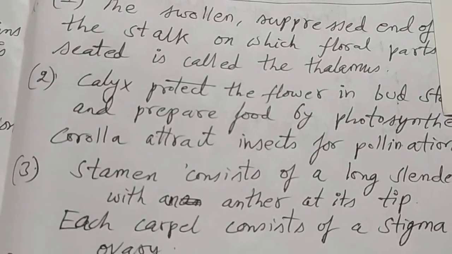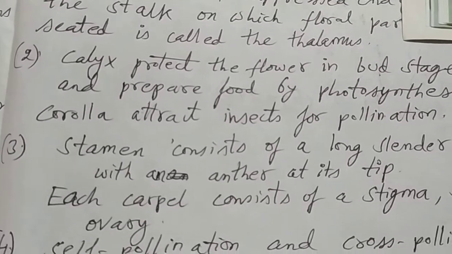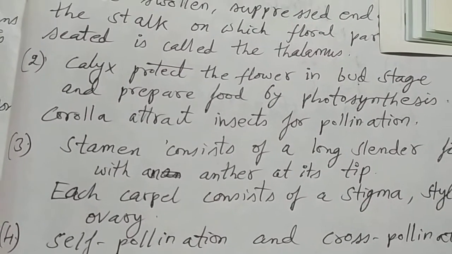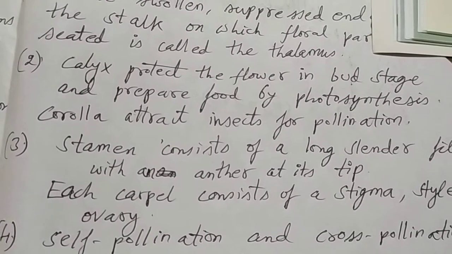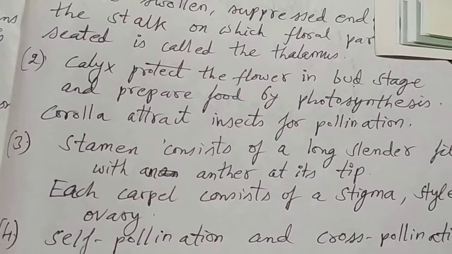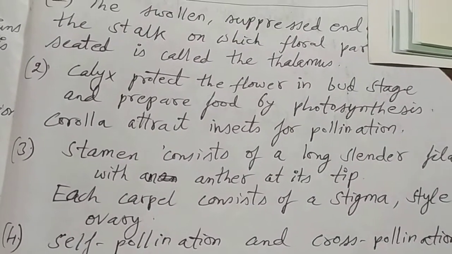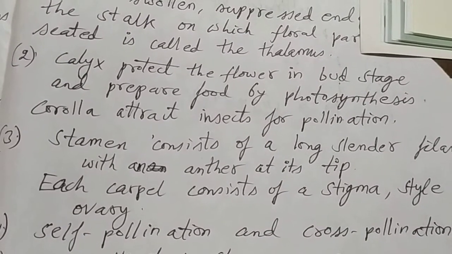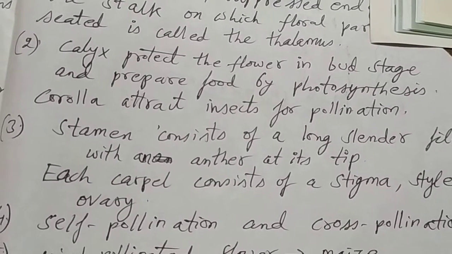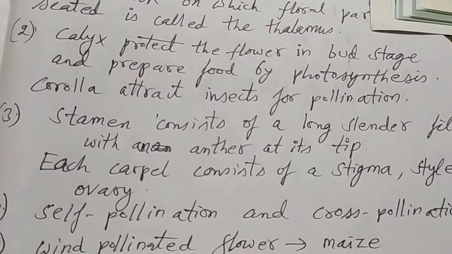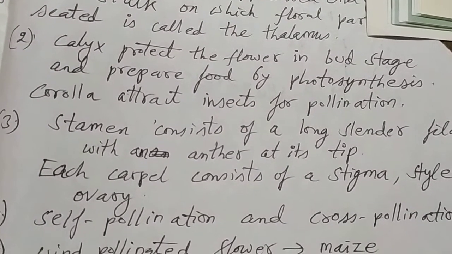The next question is, what is the function of calyx and corolla? Calyx is the outermost layer of the flower which is green in color. It contains leaf-like structures called sepals. So its function is to protect the flower in bud stage and prepare food by photosynthesis. Corolla consists of colorful petals and the petals attract insects for pollination. So function of corolla is to attract the insects for pollination.